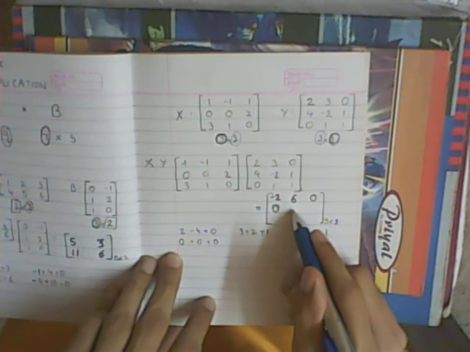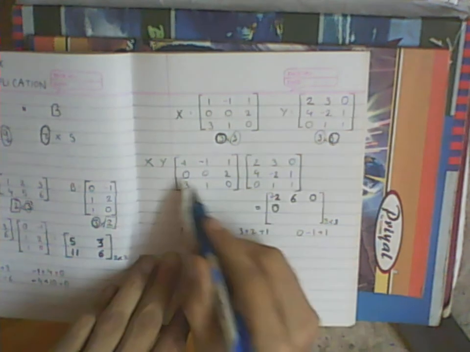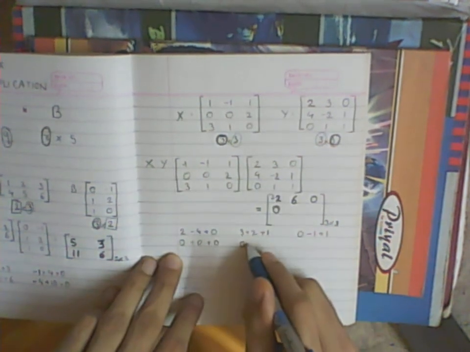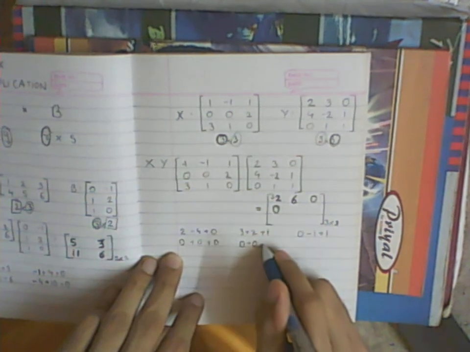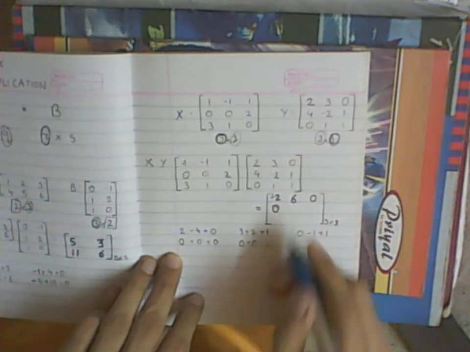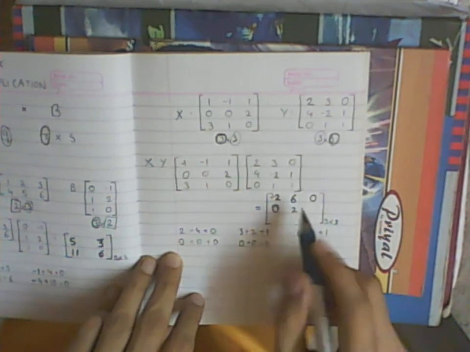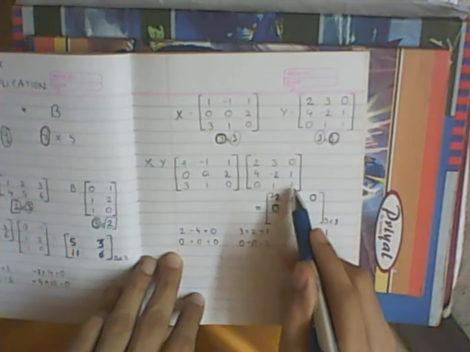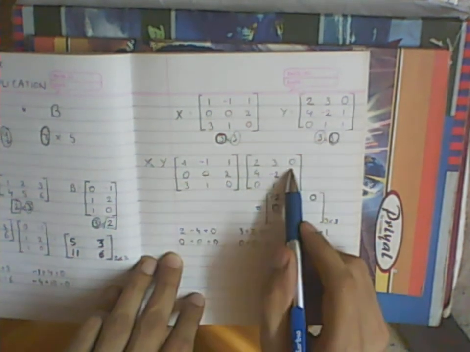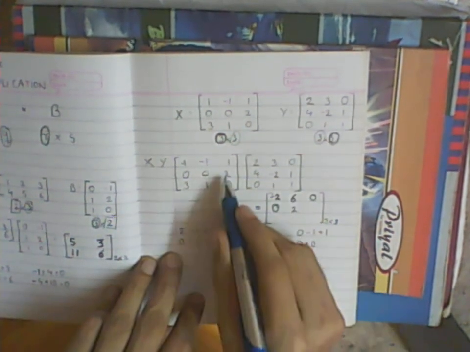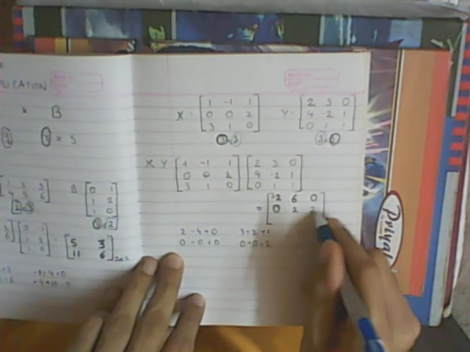Next entry is the second row and the second column. If I take the second row here and the second column here, this would be 0 times 3 is 0. 0 times -2 is 0. And 2 times 1 is 2. So the sum is 2. This is the second row, third column entry. So I will take the second row and the third column. 0 times 0 is 0. 0 times 1 is 0. And 2 times 1 is just 2. And so the final entry is 2.